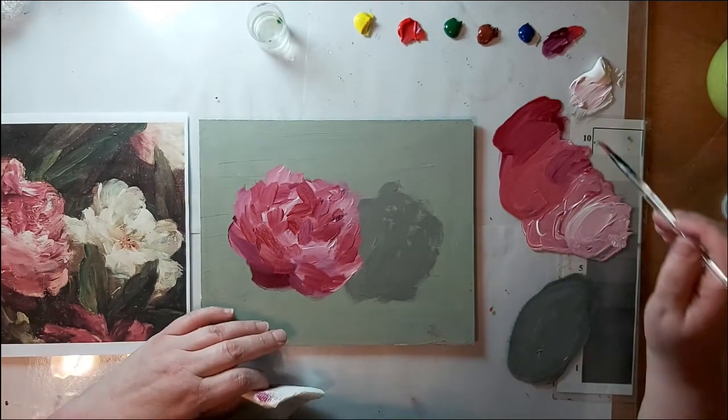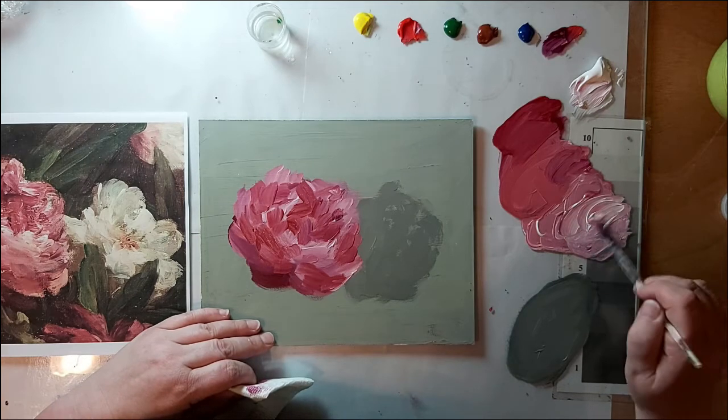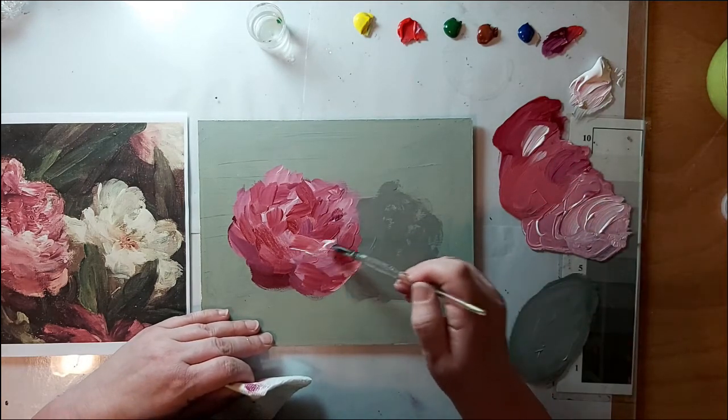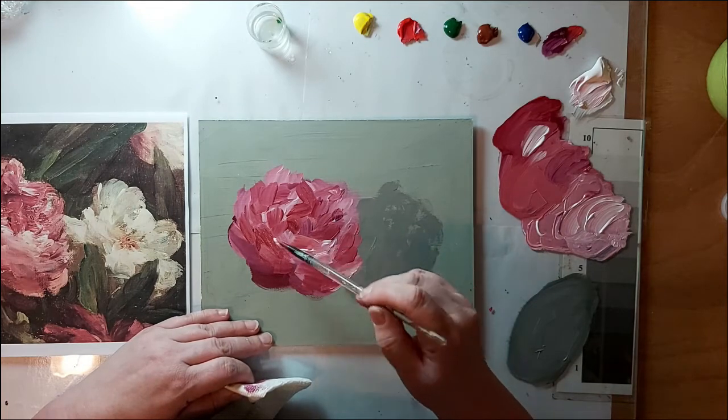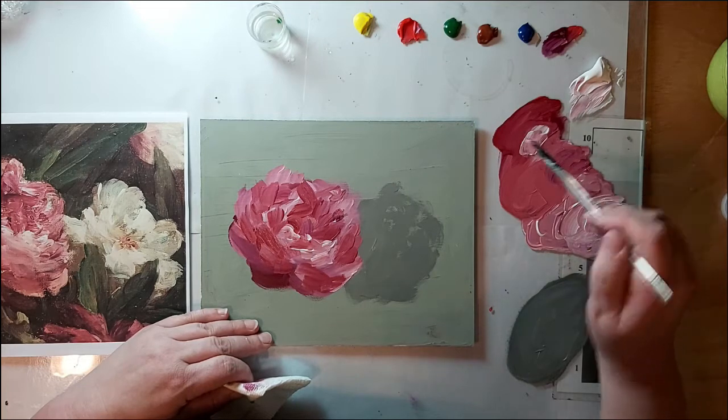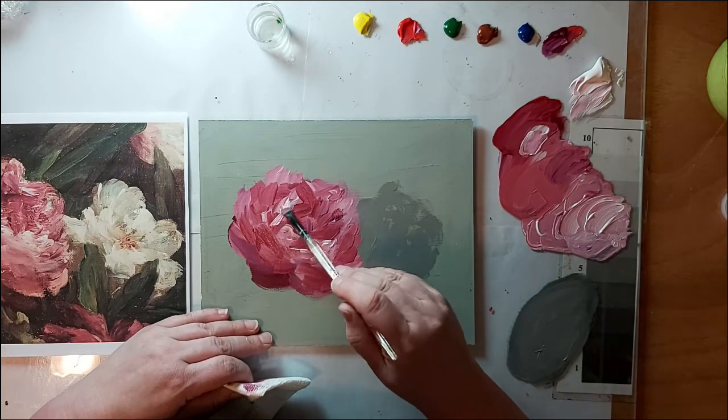Now I'm going to go back in and model a little more with the pinks and some more white, and try and put a few more sparks of color, that light color, to add a little bit more depth to the peony, because it's gotten a bit flat on me as I've been adding more color strokes.